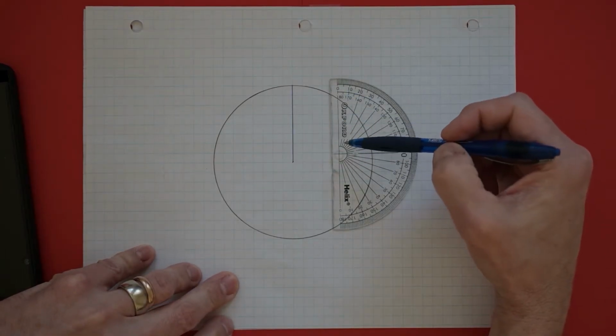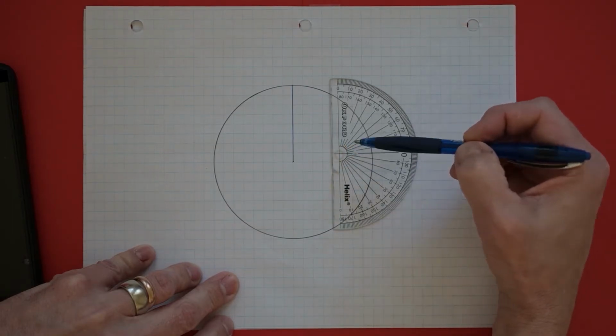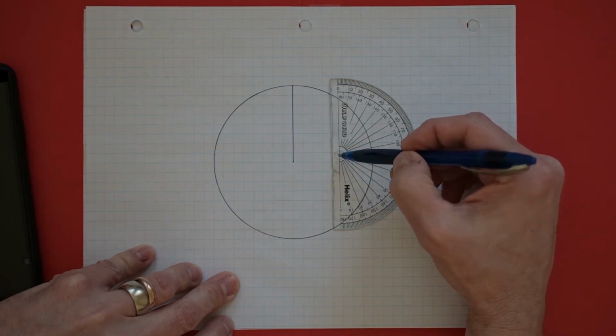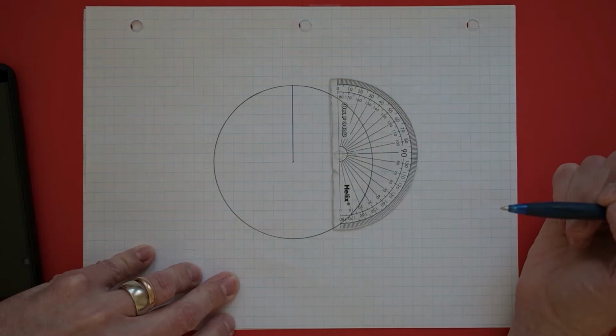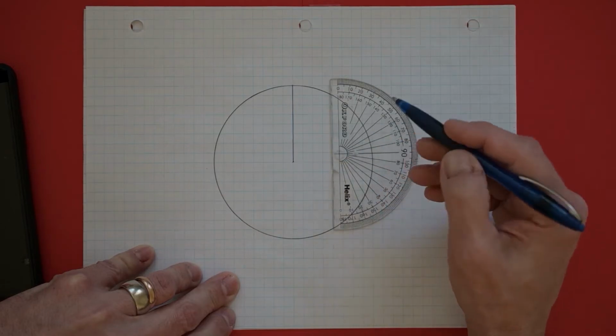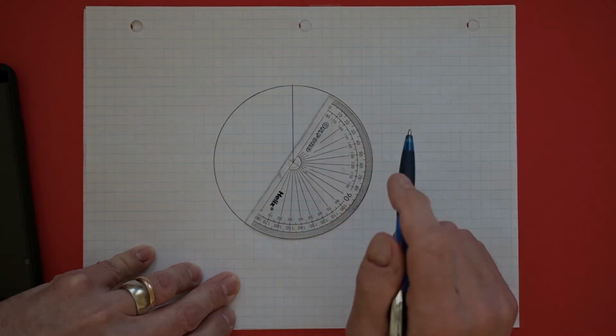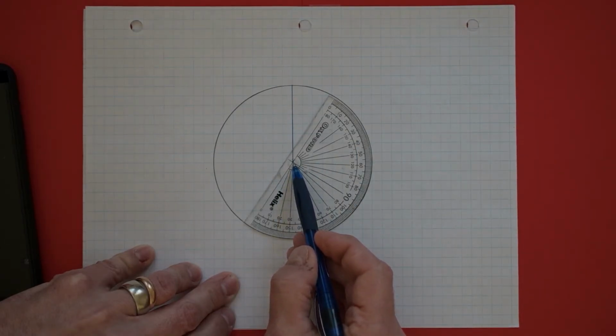Most of your protractors at home should have this crosshair here underneath the half moon. There are variations. Some people will have just a dot there or an open circle there. But whichever way it is, that's the point where my crosshair is right there. You want that always to go right on the vertex of the angle you're going to make.